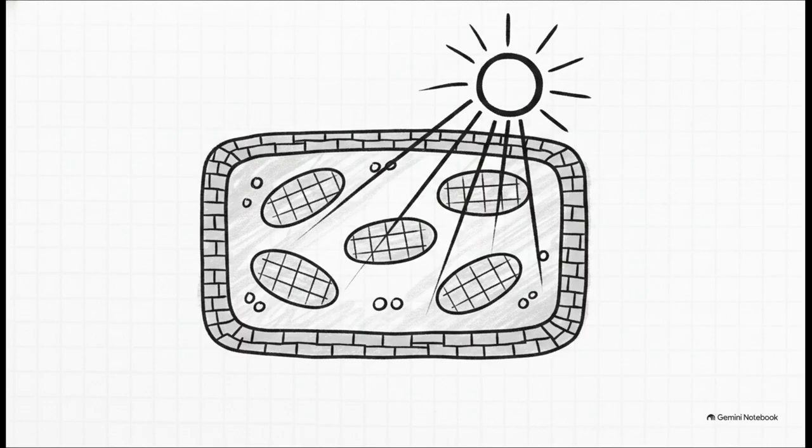First is the cell wall. Now, unlike animals, plants don't have a skeletal structure made of bone, right? They don't have a spine to hold them up.